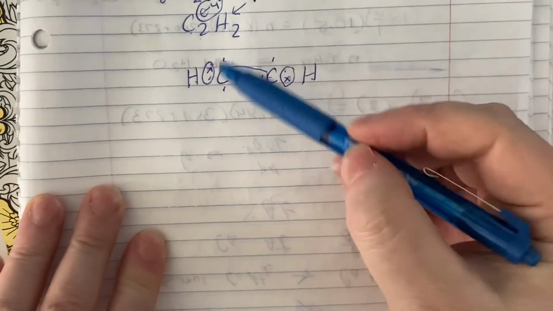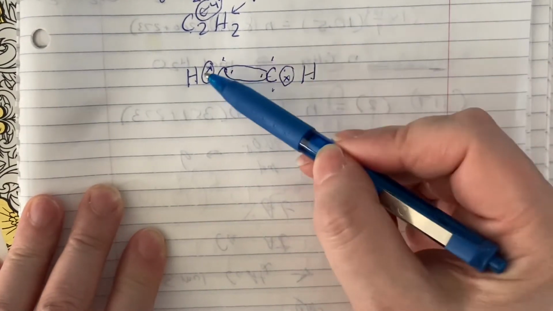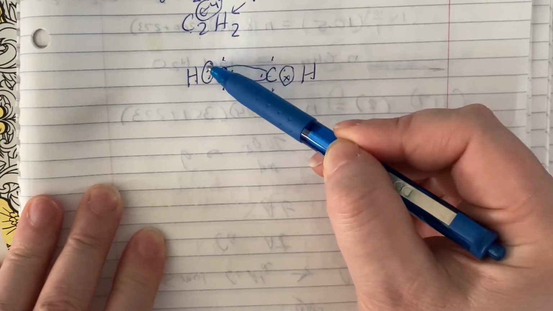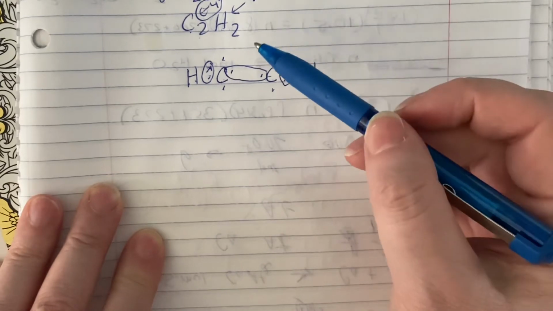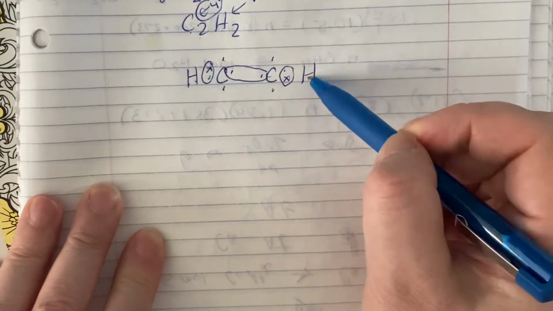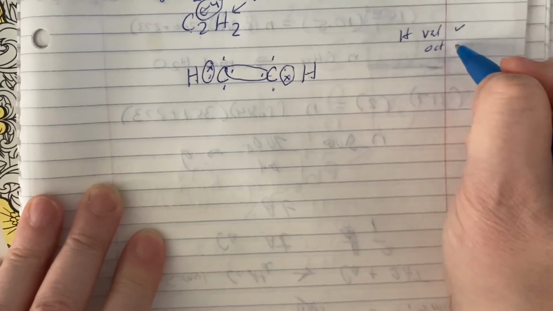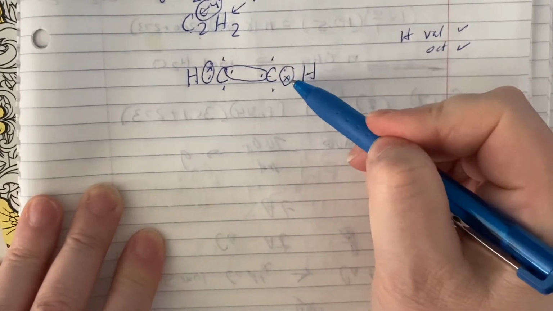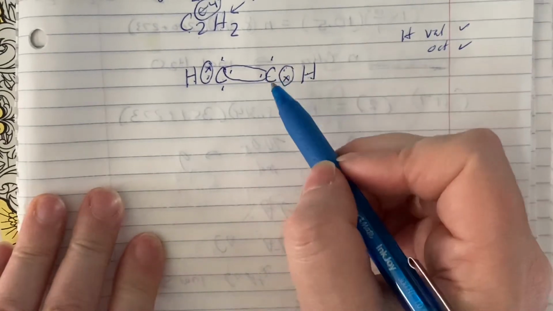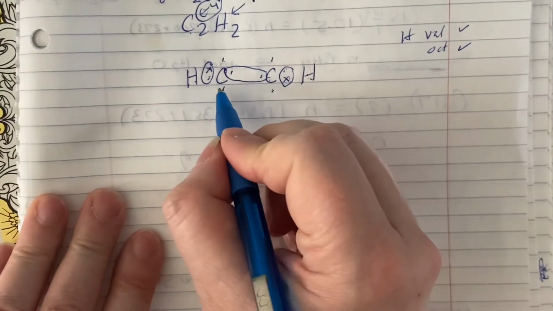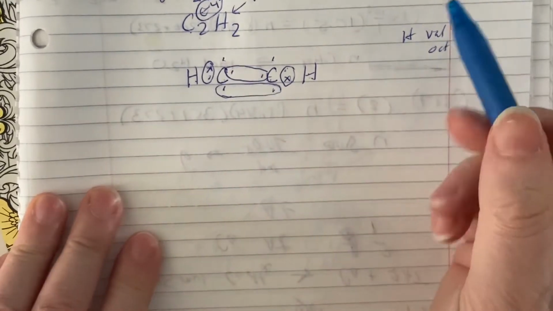So let's check. 2, 4, 5, 6. Okay, so the hydrogen's happy with 1 valence electron and 1 shared from carbon, but the carbon is not happy. Since both hydrogens are happy, those guys are done. They have their valence figured out. 1 and sharing makes 2, so they are full and happy. But the carbons are not happy, so those are the guys I'm going to have to increase the bond order. So I'm going to go up to a double bond between the 2 carbons.